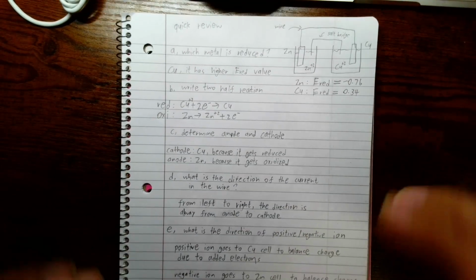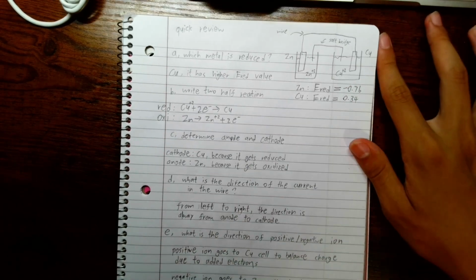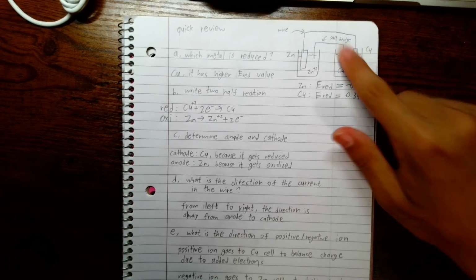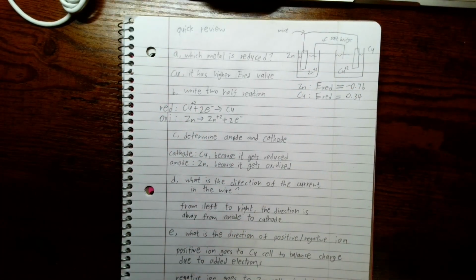Let's do a quick review to see what kind of problems you will be seeing for your chemistry course. Here is a diagram of a typical galvanic cell again. Based on this diagram, we need to figure out a variety of types of questions.